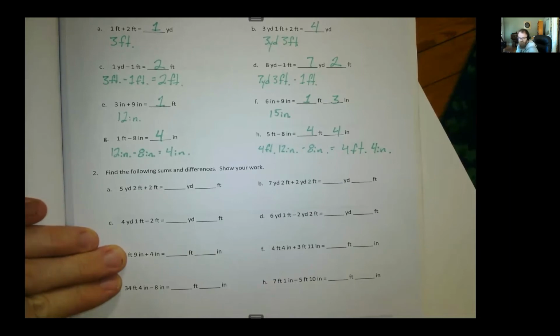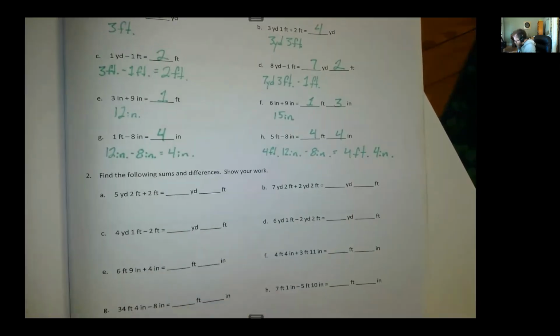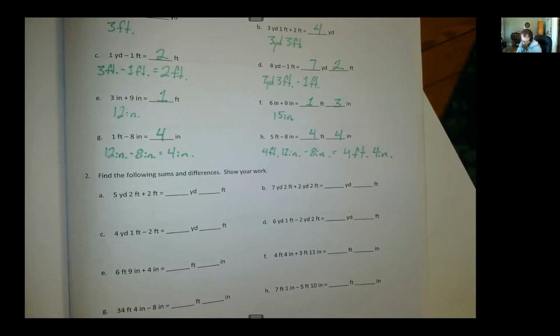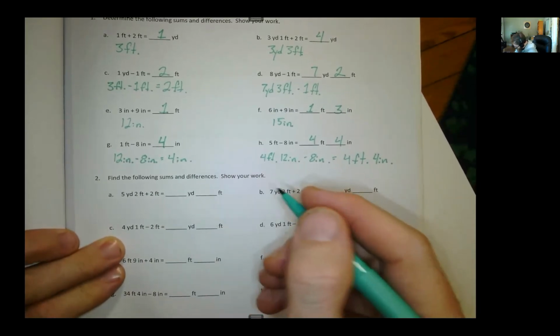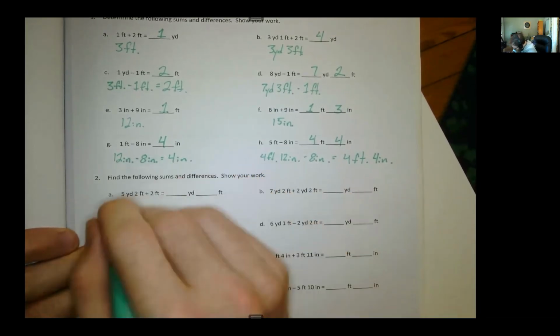And then we'll take a look at number 2, 2A. 2A, 5 yards, 2 feet plus 2 feet is 5 yards and 4 feet. Right?